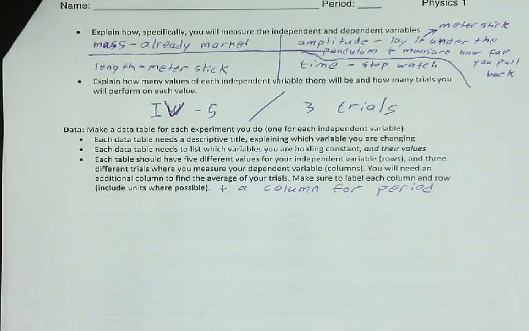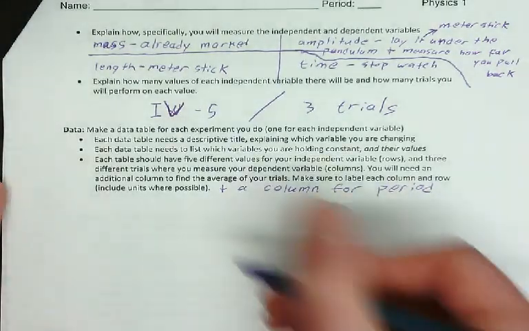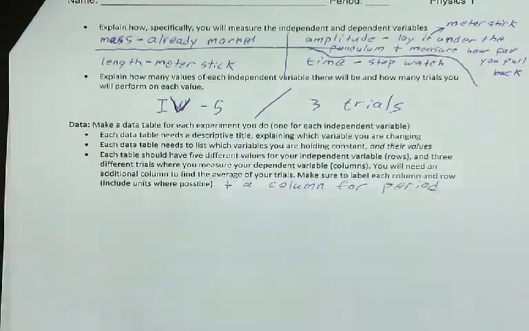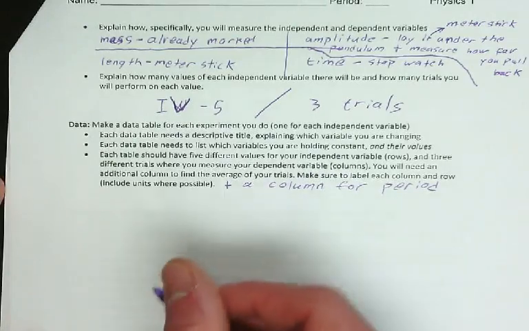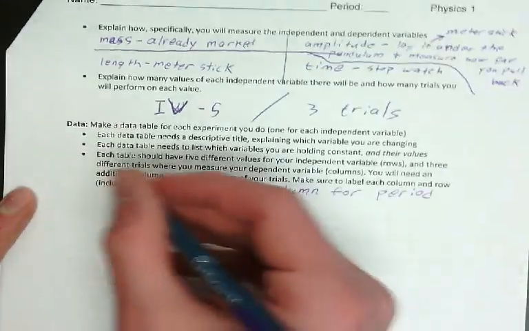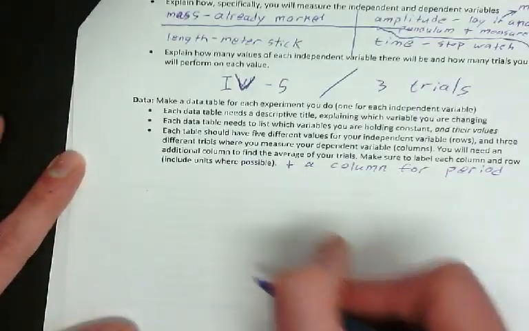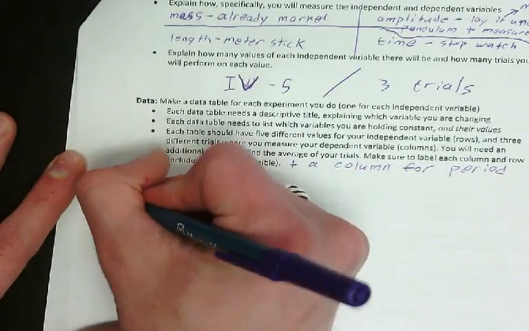And you need a column for period. So here's how our chart is going to look. We're going to do amplitude first because amplitude's the trickiest one to do. So I want to show you how to do amplitude, and then you should be able to do the rest on your own. So we make a title. We're going to call this the amplitude graph, amplitude chart.